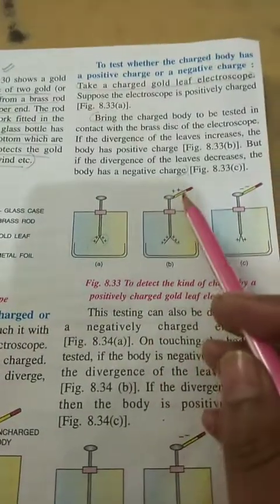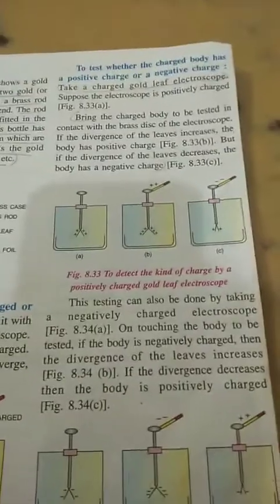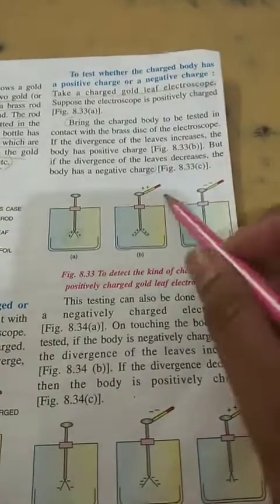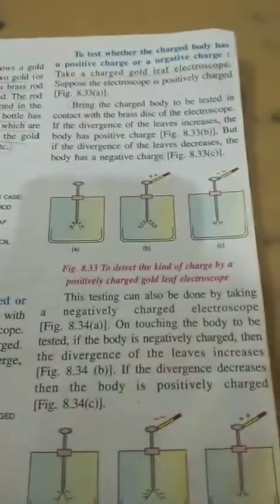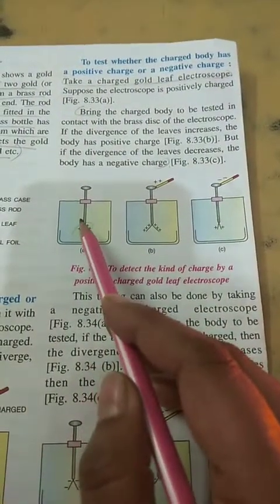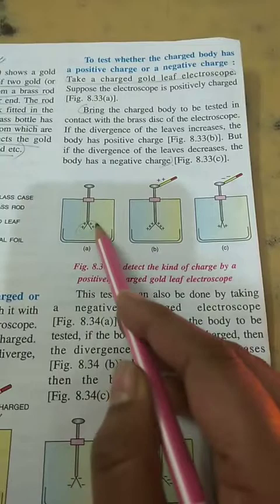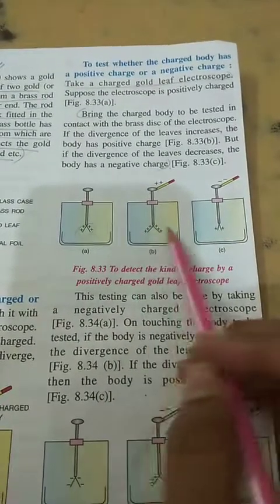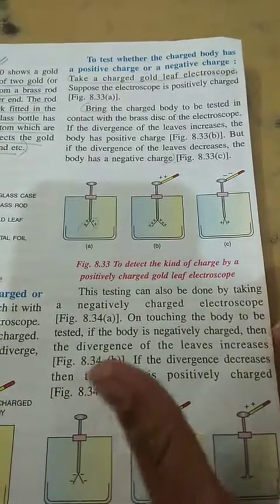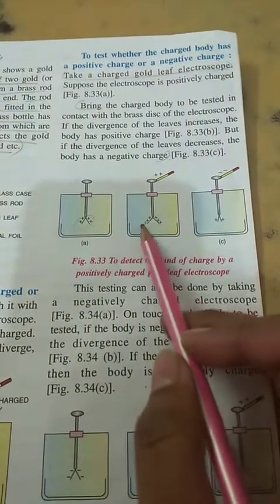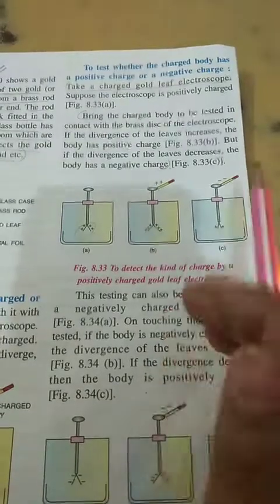What will happen if you bring a glass rod to it, or a positively charged body to it, and previously the gold leaf was already positively charged? These leaves will move far apart, because they repel each other.